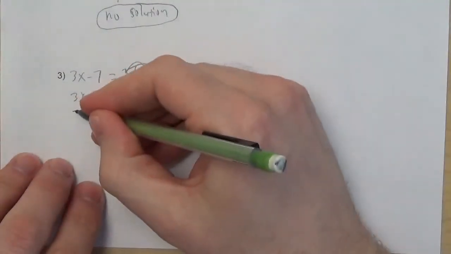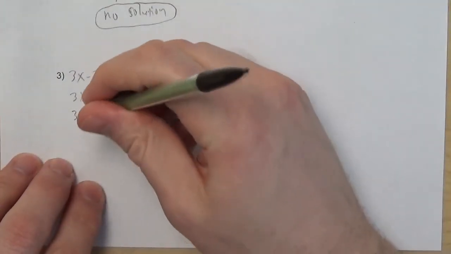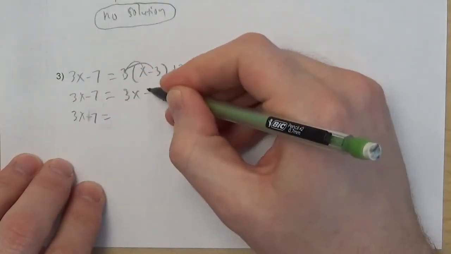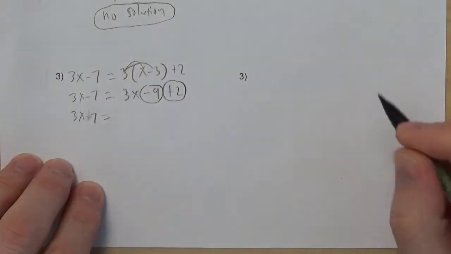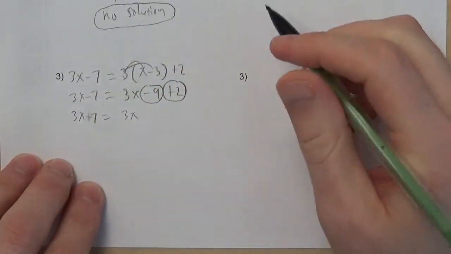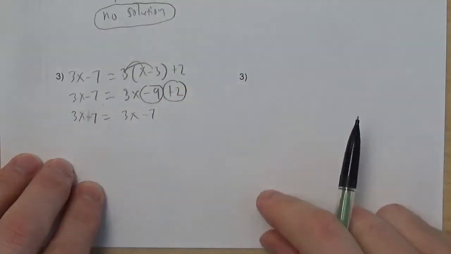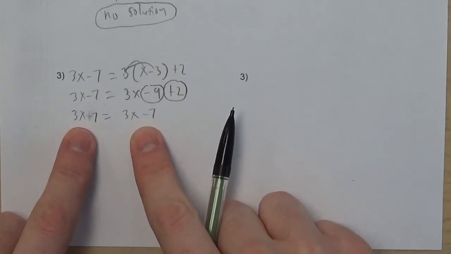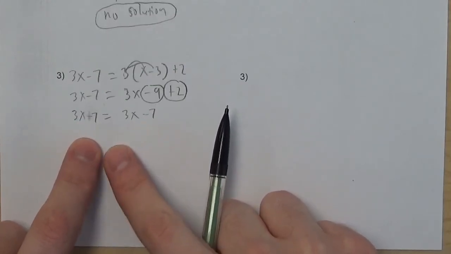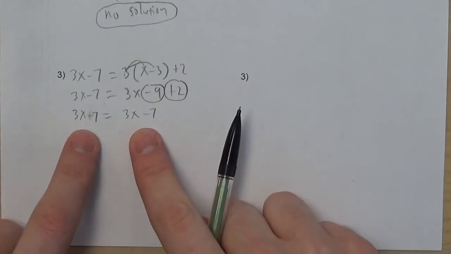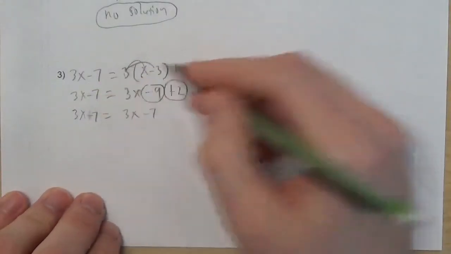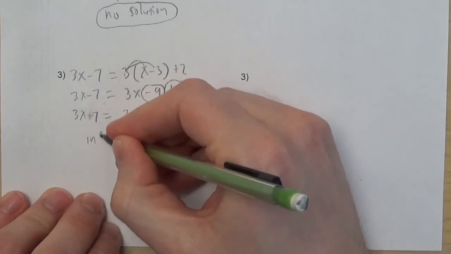Look for like terms to combine. There's none over here, so bring down 3x minus 7. Over here, you've got negative 9 and positive 2 that can be combined. So we've got 3x. Negative 9 plus 2 is negative 7. So once you see that the two sides are exactly the same, you don't have to work it out any further. I mean, you could subtract 3x on both sides, but that's just going to give you negative 7 equals negative 7. So as soon as you see that the two sides are exactly the same as each other, you can stop there and say that we know whatever we plug into both sides, they're always going to come out equal. This is infinitely many solutions.